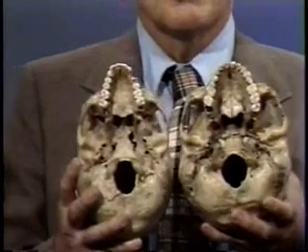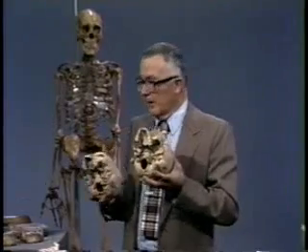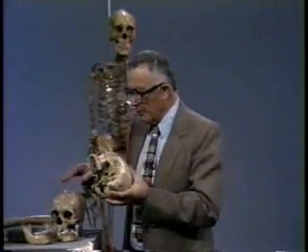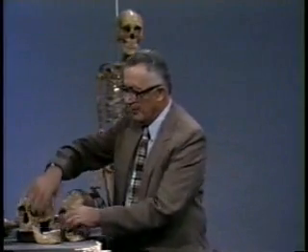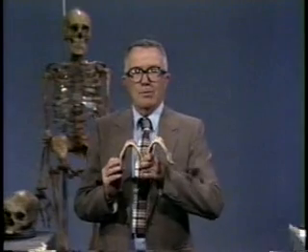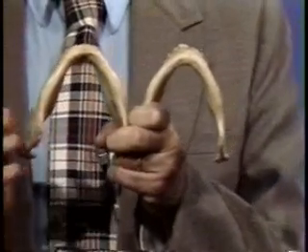Now let's go to a criterion which is pretty good for telling the sex of a skull, looking at the mandibles. Let me put these two skulls down, and we will go to the mandible, or what is known as the lower jaw. And a very good criterion that I found works fairly well. We're going to hold these mandibles. This is the way the jaw is. And you hold the mandible up like this so that you can look at the chin.